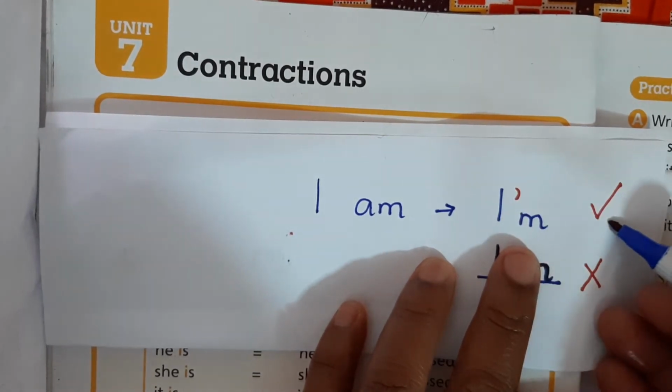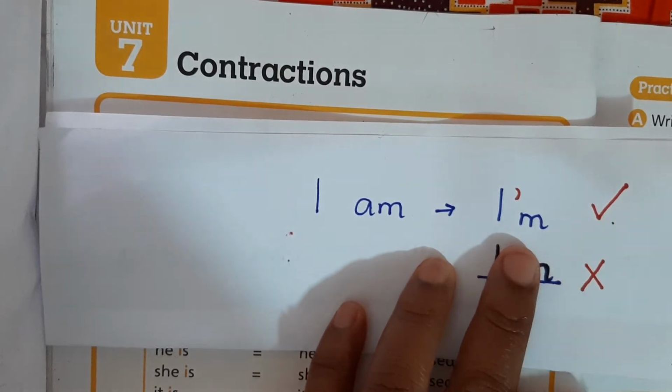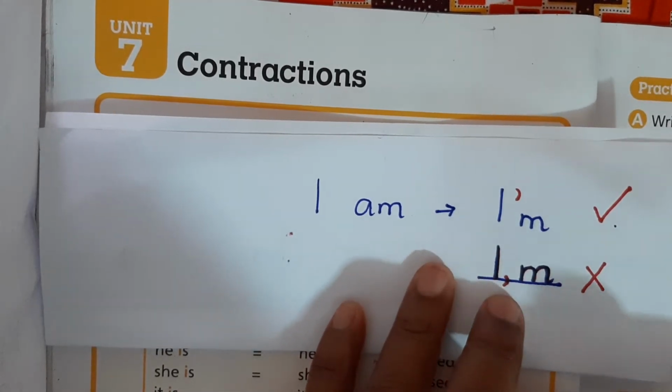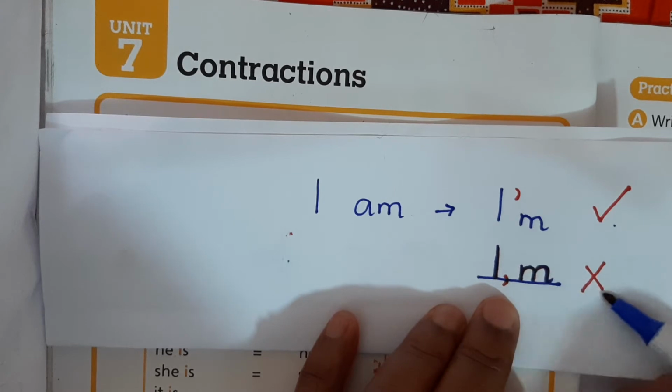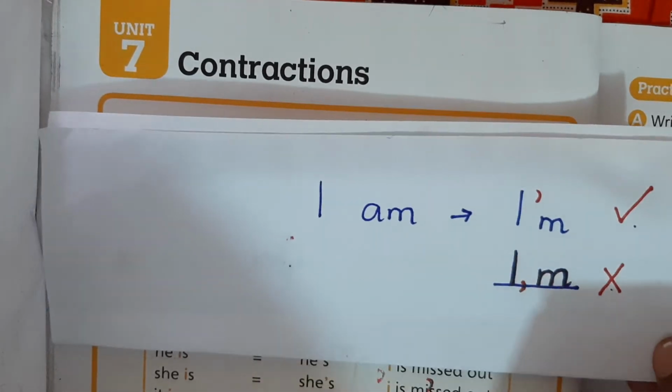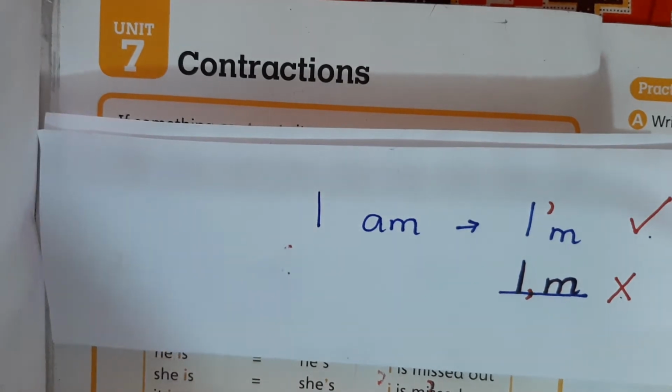So this is the correct way of writing our contraction. We don't write like a normal comma that sits on the line. This one is not correct. This is not how we write our contractions. So let us look at other examples.